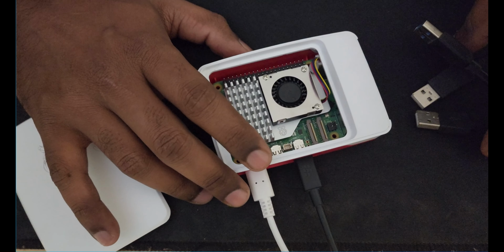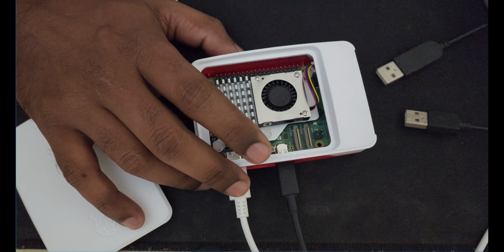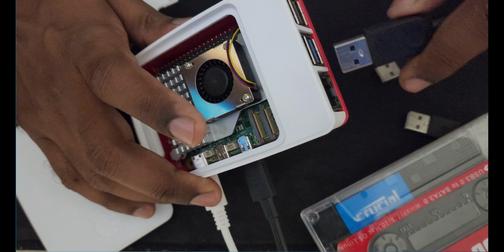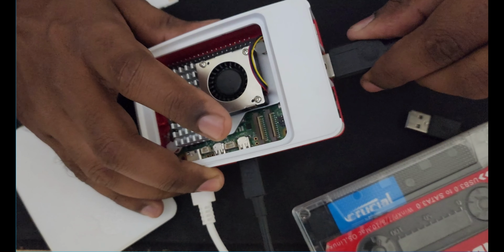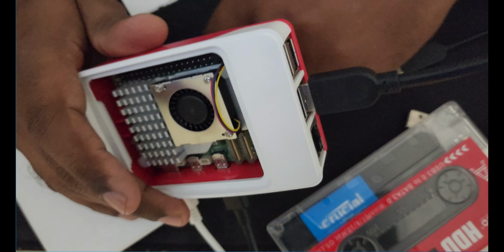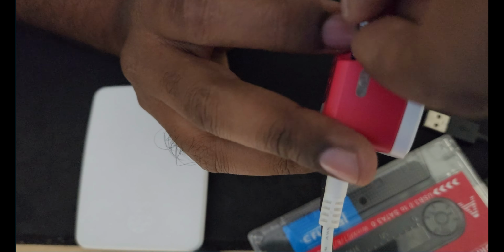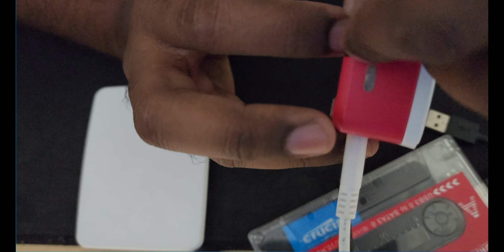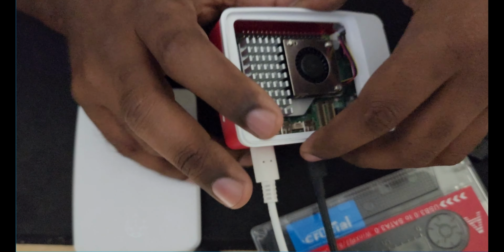Now let's connect the SSD to Raspberry Pi and SD card as well. And keyboard and mouse.